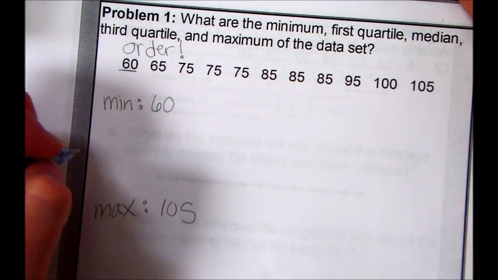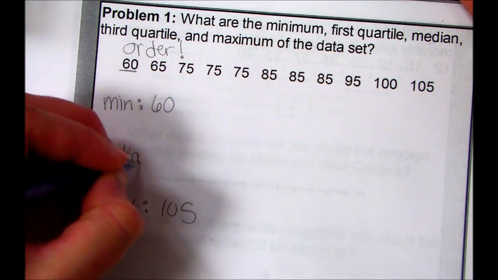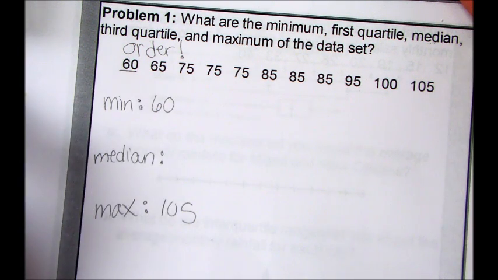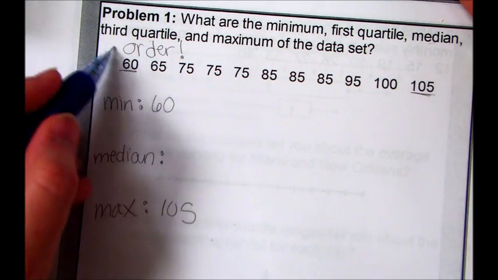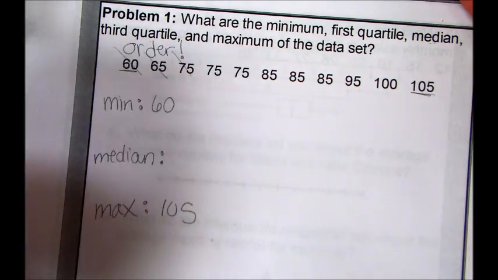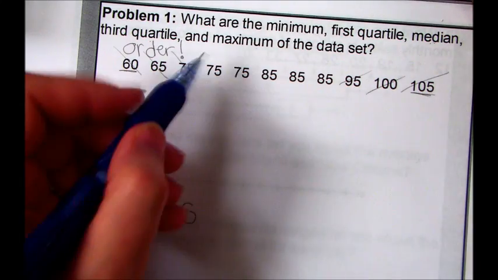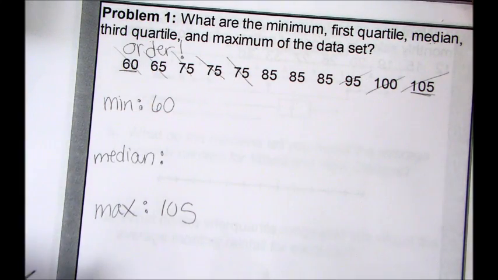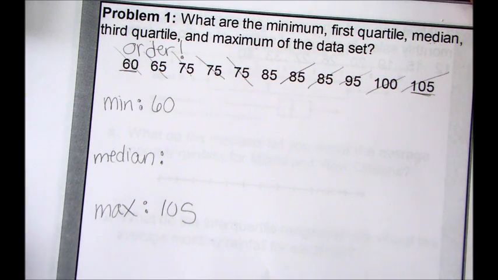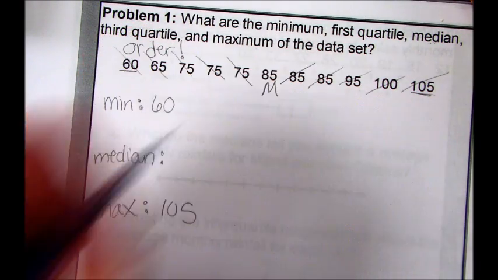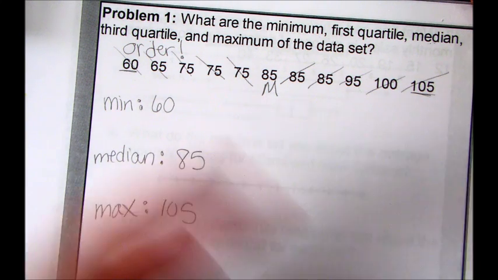Now the next easiest one to find is the middle number, the median. Well, the median, like we learned yesterday, is just the middle number. So let's see, I'm going to cross off 1, 2, 3 on this side, 1, 2, 3 on this side, 1, 2 on this side, 1, 2 on this side. My middle number is 85. Now, those were easy to find.